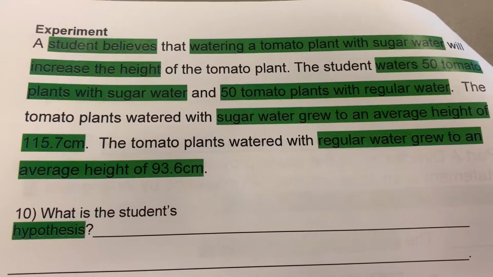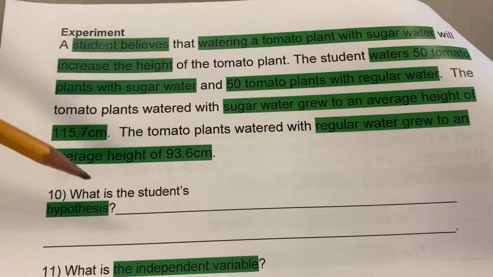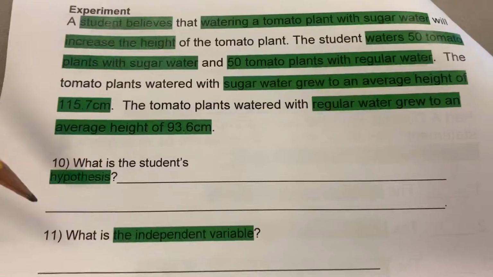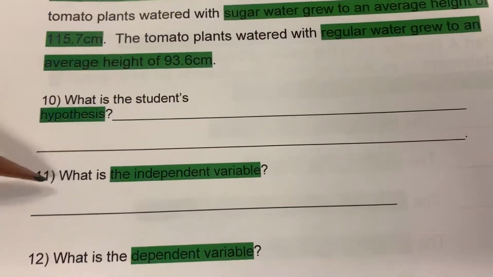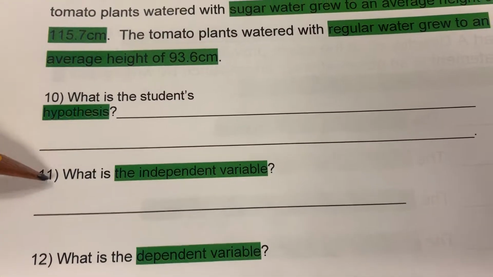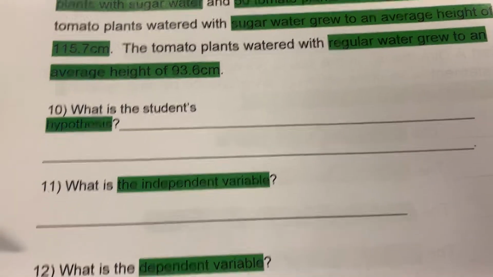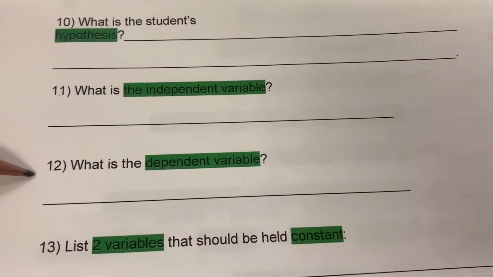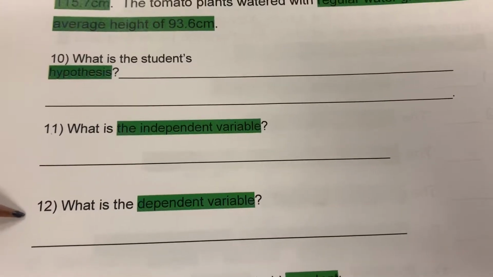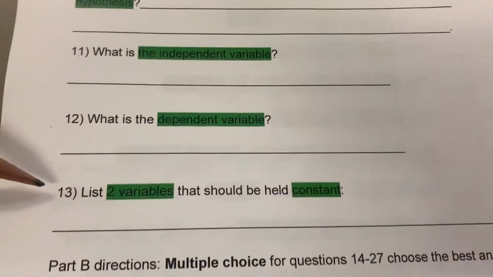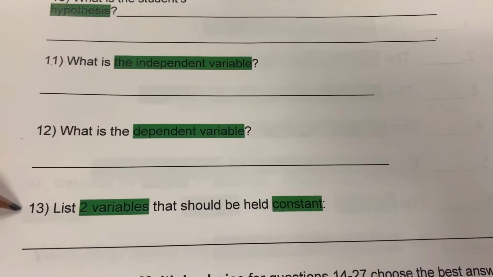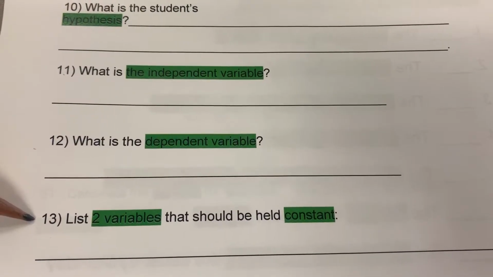What is the student's hypothesis? Number 11, what is the independent variable? Number 12, what is the dependent variable? Number 13, list 2 variables that should be held constant.